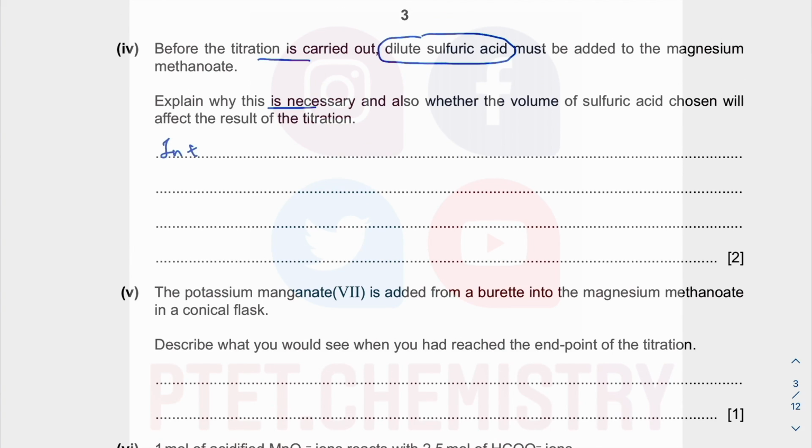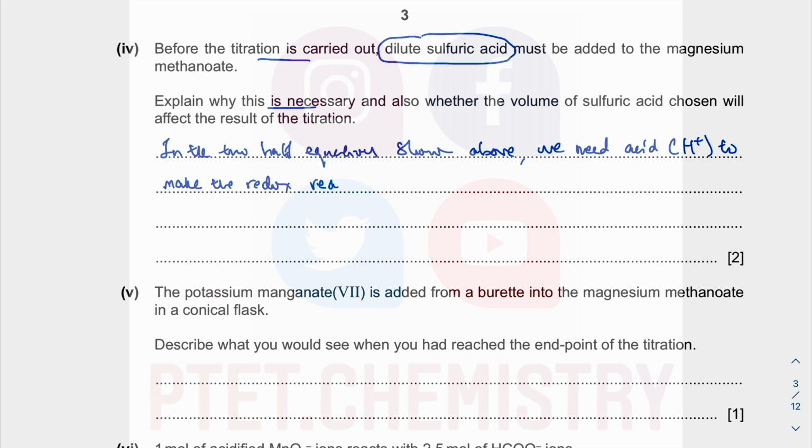So in the two half equations written above, we need acid, H plus, to make the redox work. We know it's an oxidation reduction reaction, so it's a redox reaction.